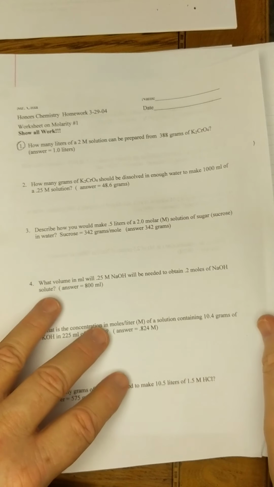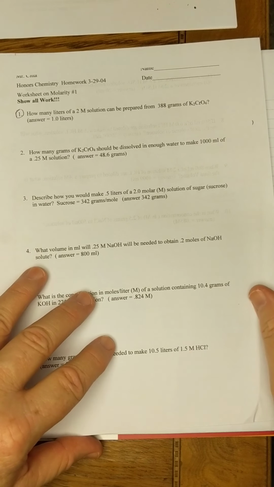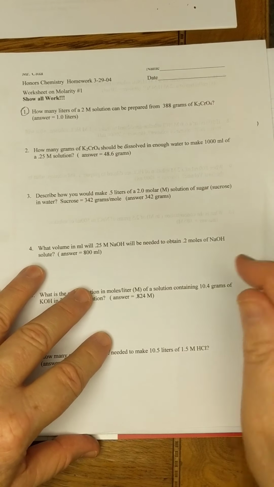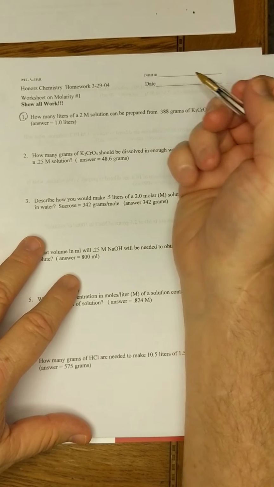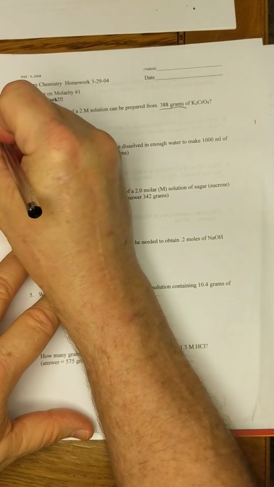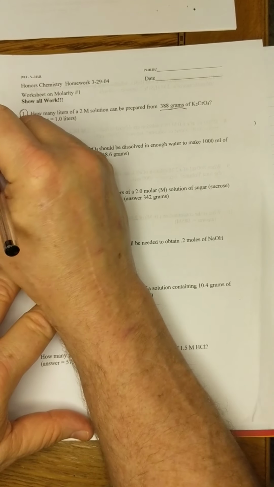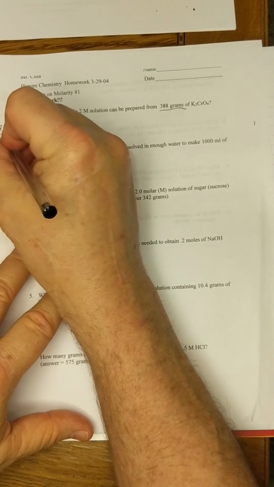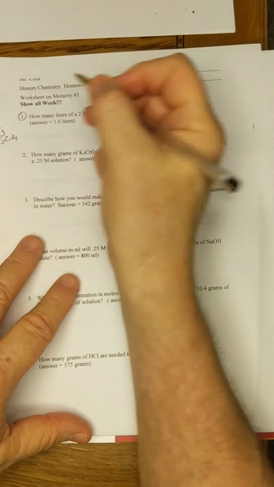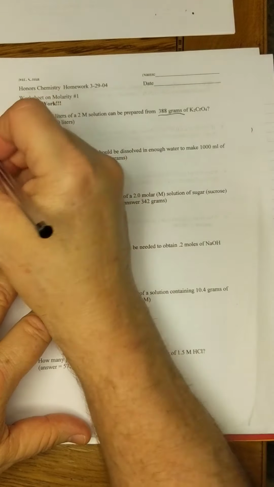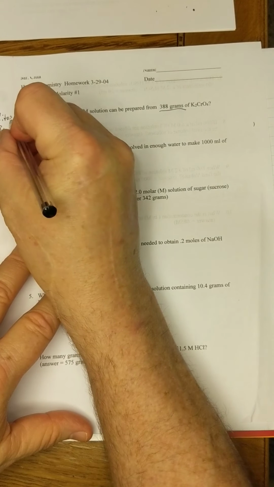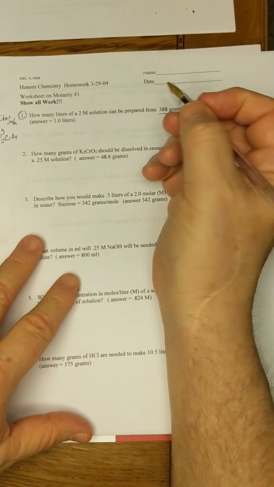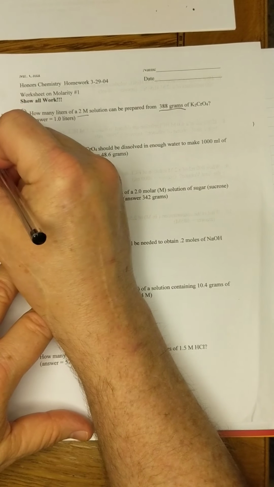And what to remember is just your steps involved in dimensional analysis. If I wanted to, I could create a list as a problem-solving strategy. My list: I'm given 3.88 grams of K2CrO4. I want to know question mark liters of the solution. And I'm given 2 M.